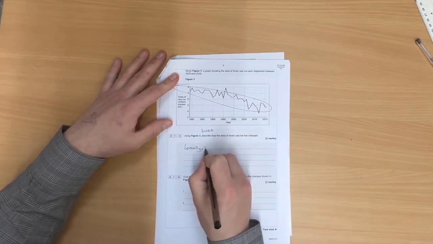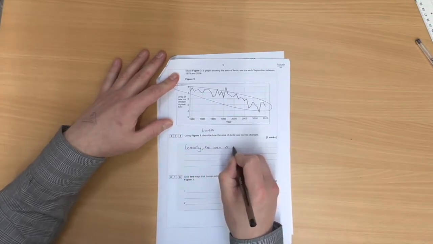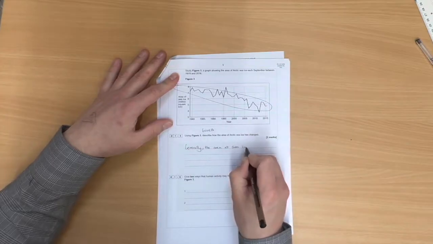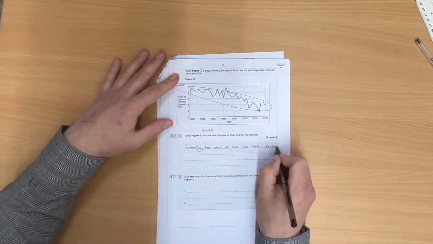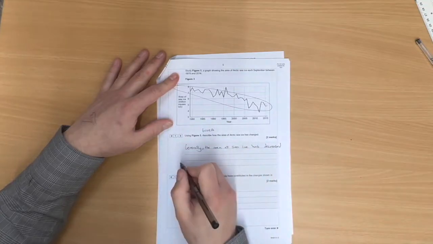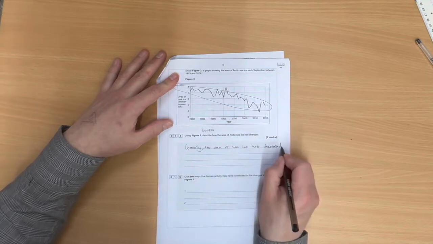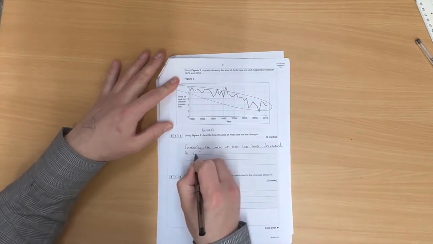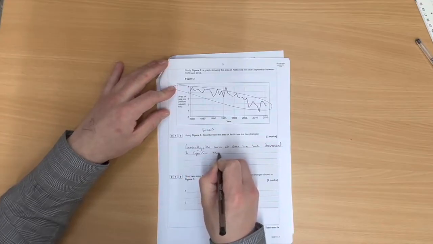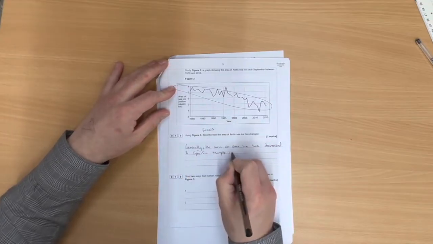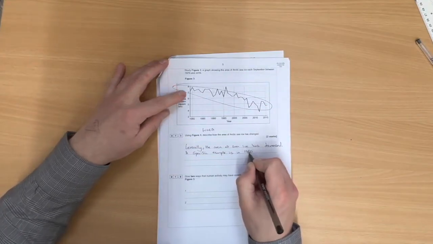comma, the area of sea ice has decreased, a specific example is in 1980.